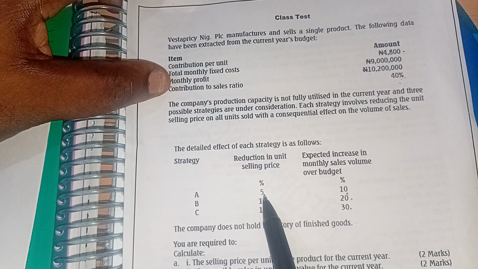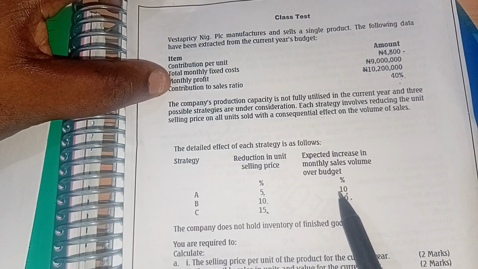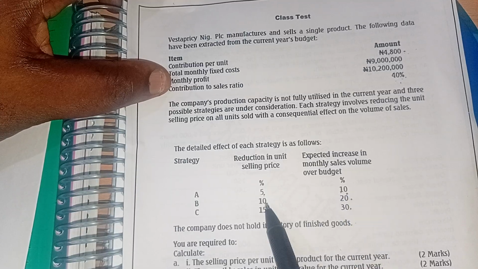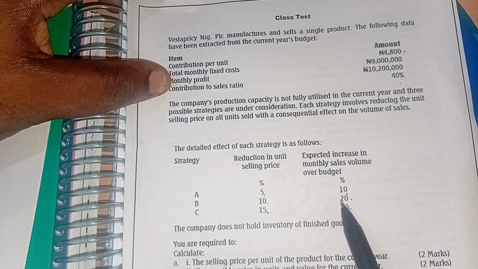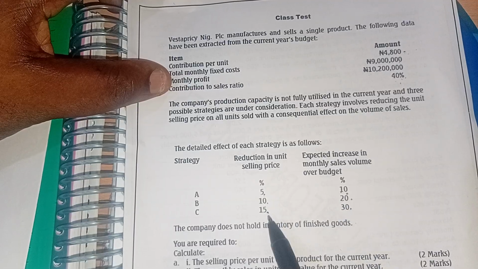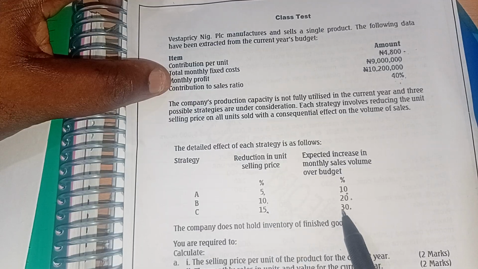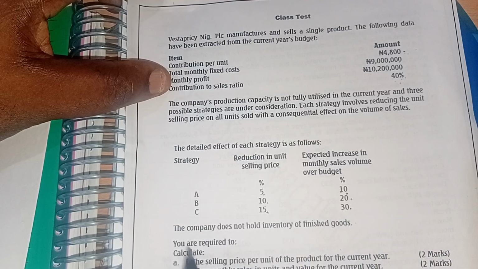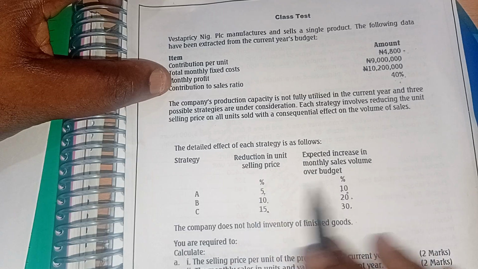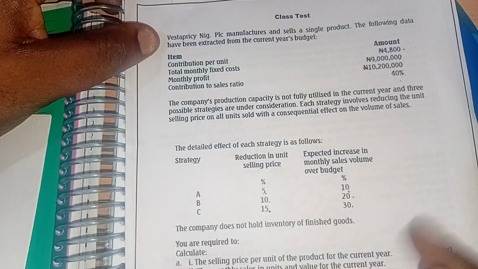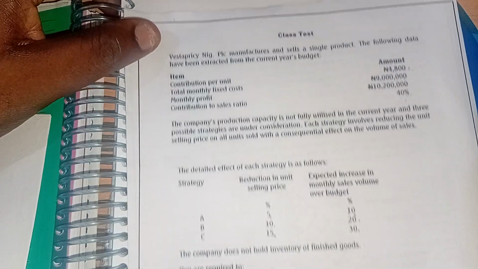If you reduce the selling price by 5%, the volume will increase by 10%. If you reduce the current selling price by 10%, the volume will increase by 20%. If you reduce the current selling price by 15%, the volume will increase as well. These are the three strategies. So you have to determine which of these strategies should be adopted by the company, all right, as a management accountant.